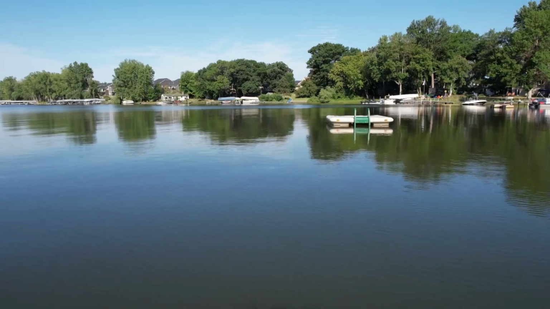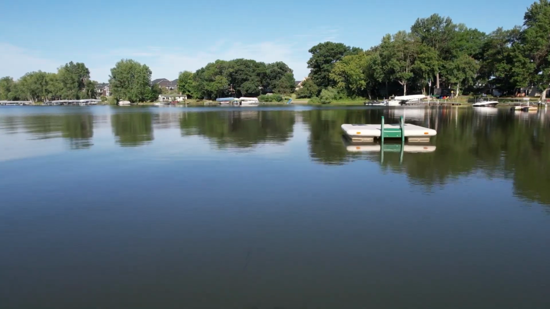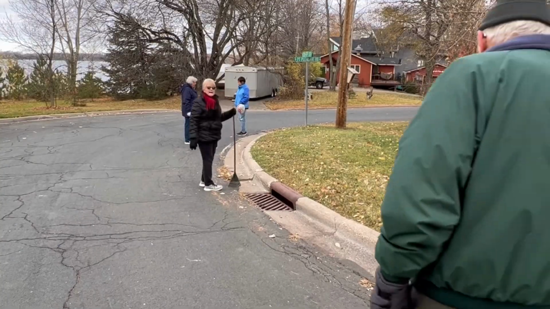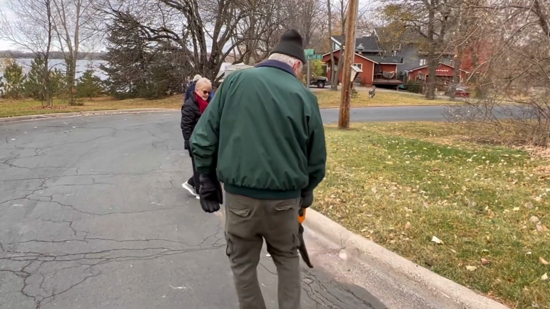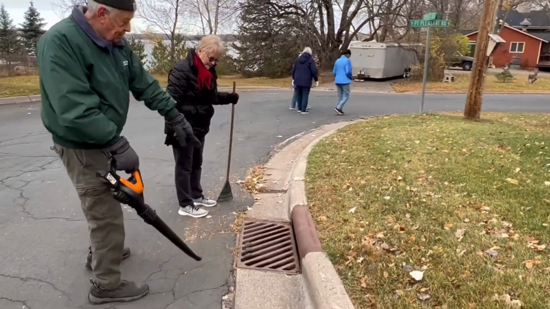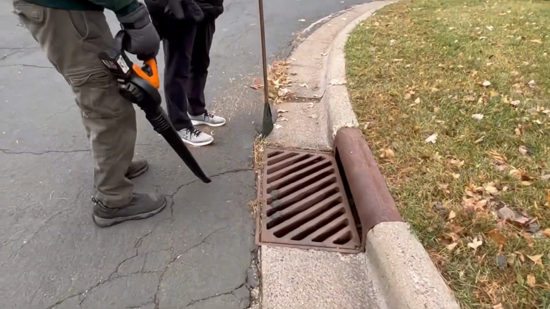But there's some things that individual property owners can do to reduce or mitigate that risk. So understanding how the water moves on your property, unclogging or removing debris from drainages and storm drains, removing equipment or anything that can't get wet from those low-lying areas, all stuff that you can do to mitigate your flood risk.